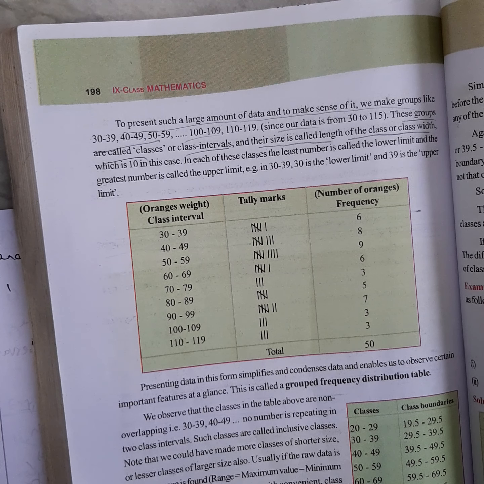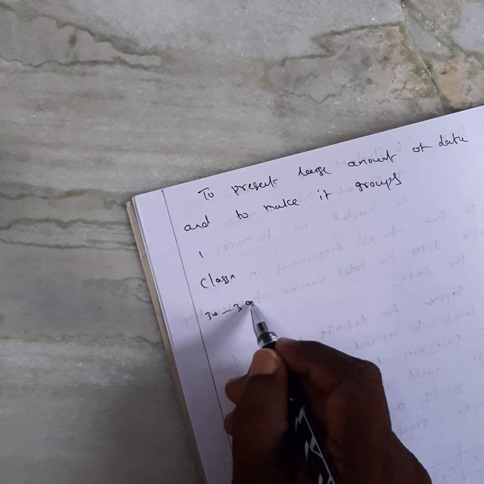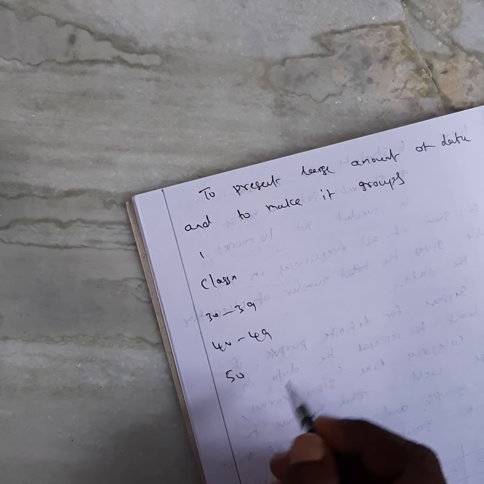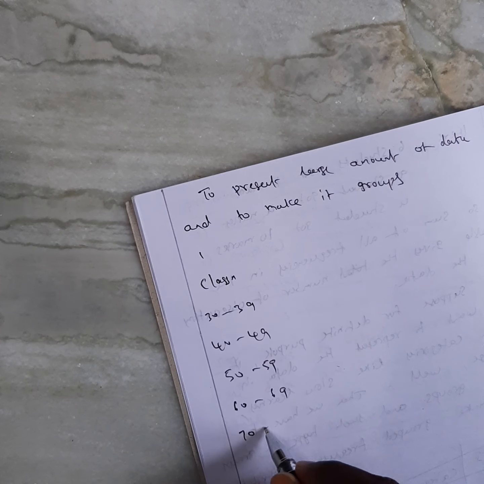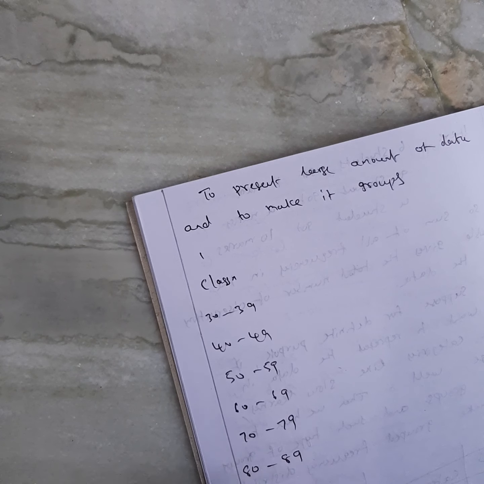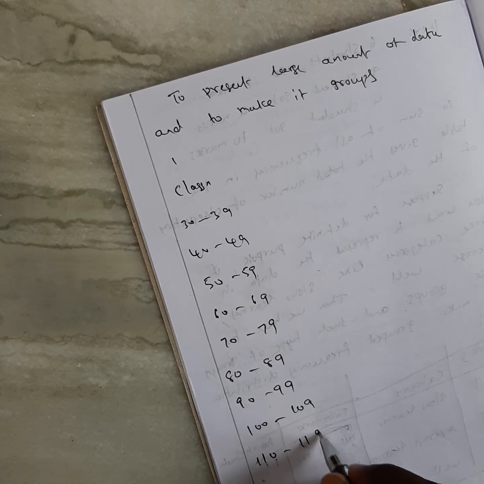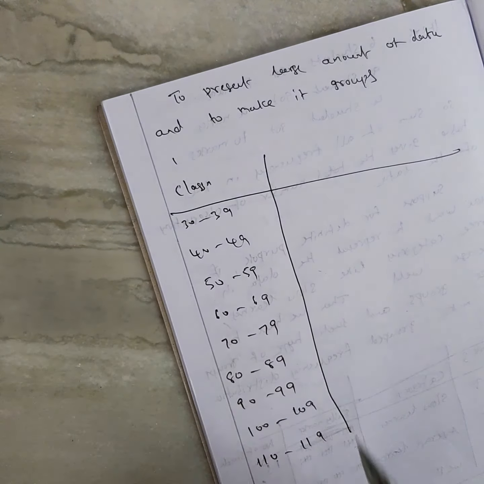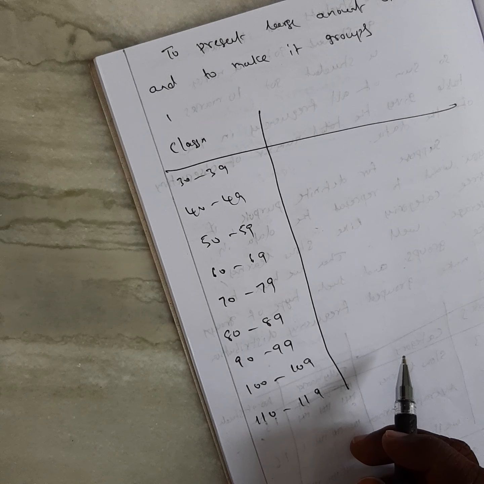If you take classes 30 to 39, 42 to 49, 52 to 59, 62 to 69, 72 to 79, 82 to 89, 92 to 99, 100 to 109, 110 to 119, these classes are called inclusive classes, or simply non-continuous classes.